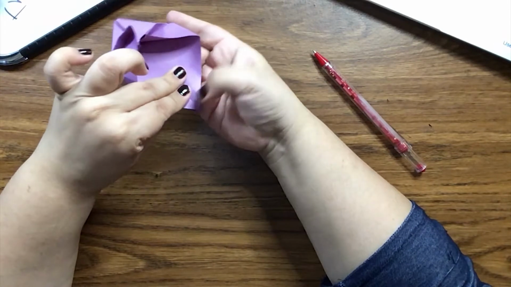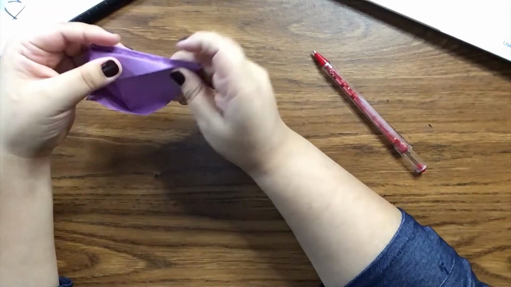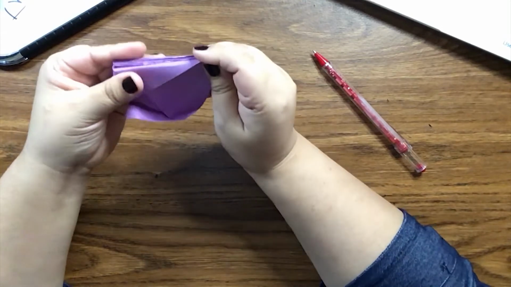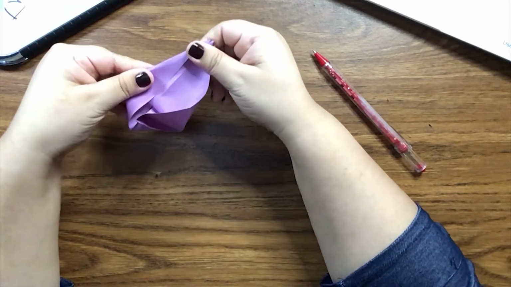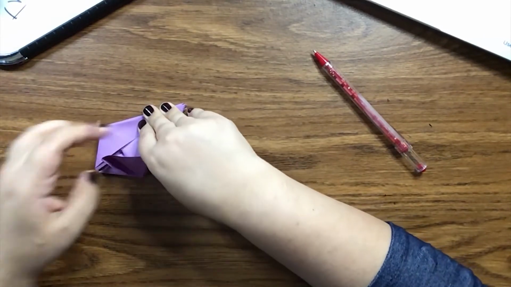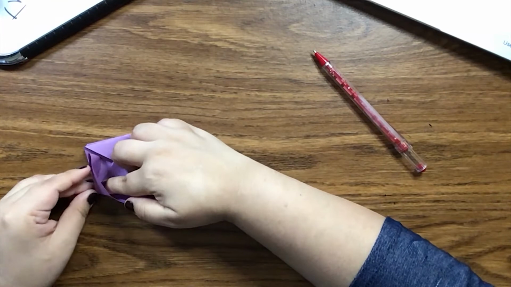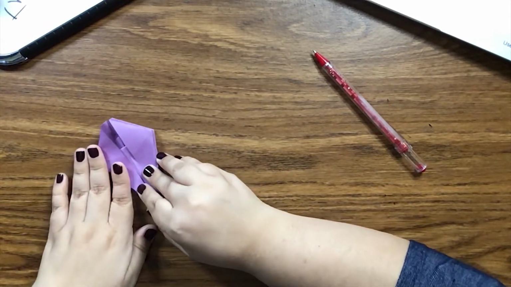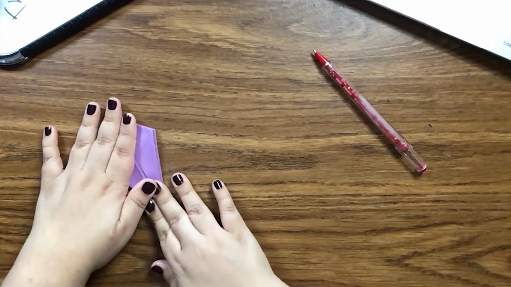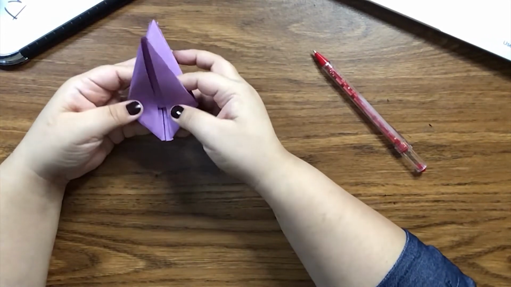So let's put this up here. Again, shortcuts don't always pay off.